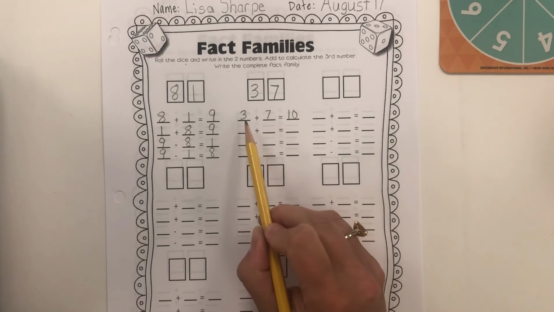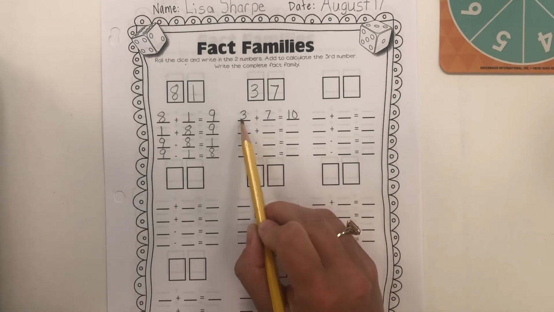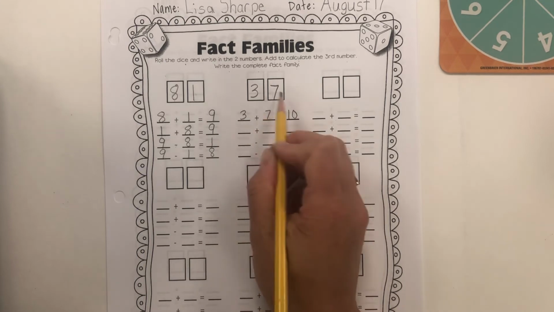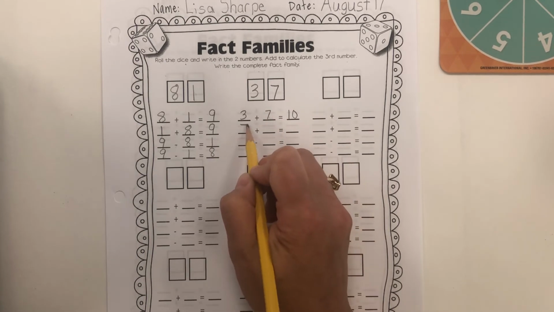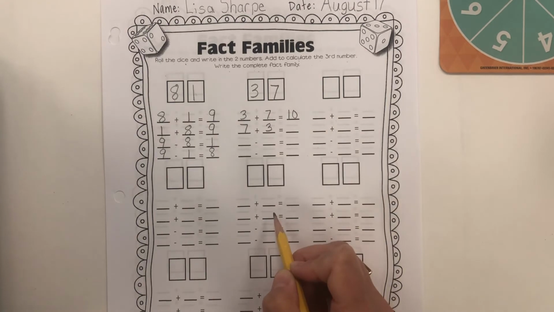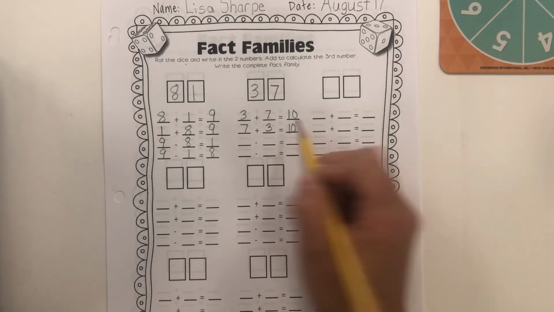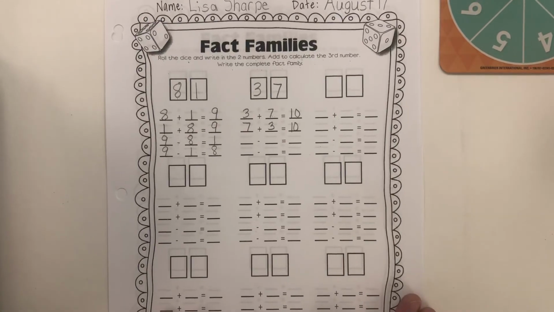The next equation, all I'm doing is flipping the two numbers in my addition equation, the two numbers that I spun. 7 plus 3 equals, again, 10. Now for the subtraction equations.